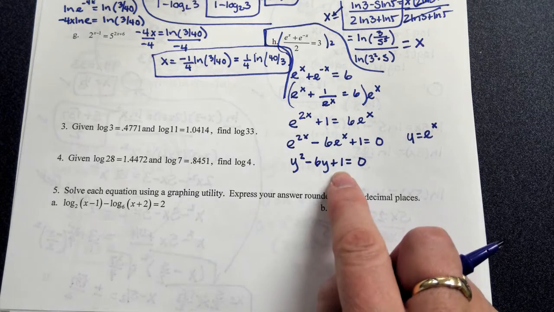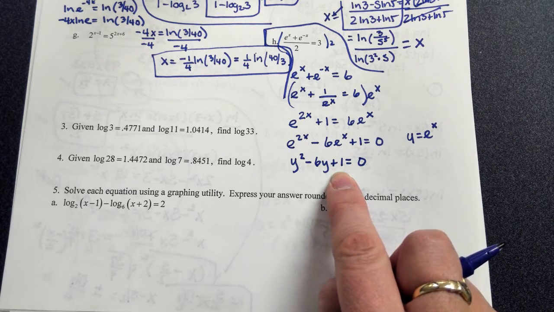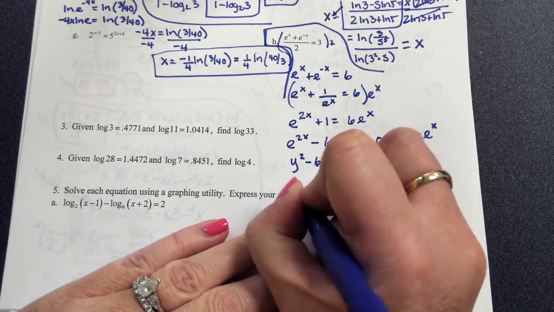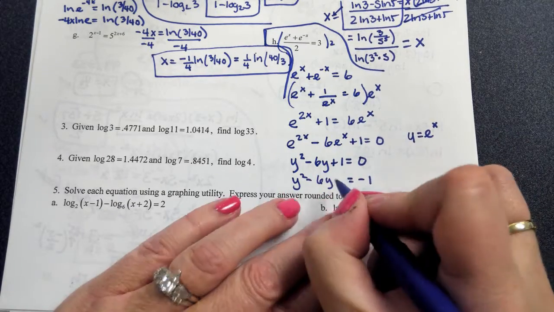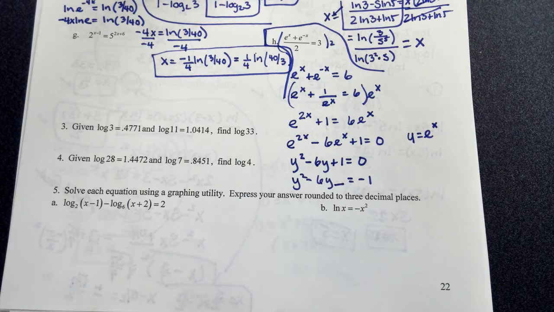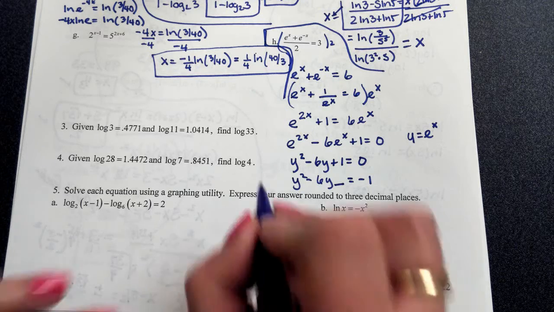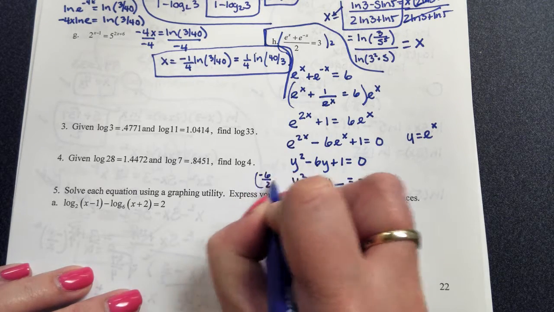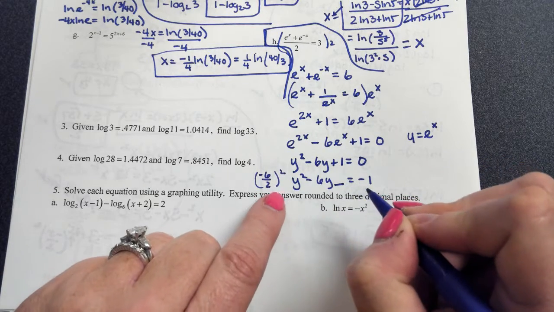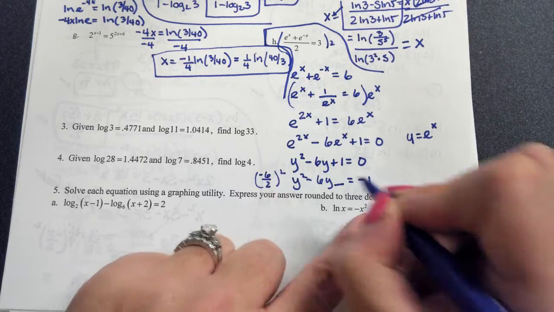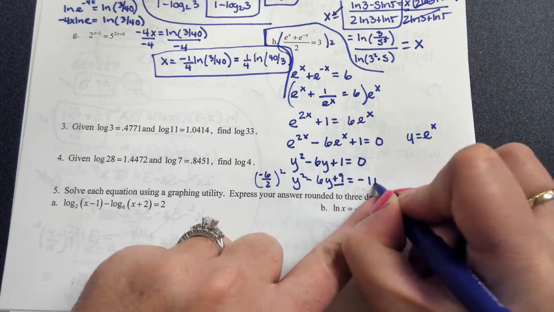So remember, with completing the square, what's your first step? What are you going to do with this plus 1? Move to the other side. So now remember, how do you complete the square? You take this negative 6, and what are you going to do with it? Divide it by 2, and then square it. So negative 6 divided by 2, squared, gives you what? 9. So I'm going to add 9 on the left, add 9 on the right.